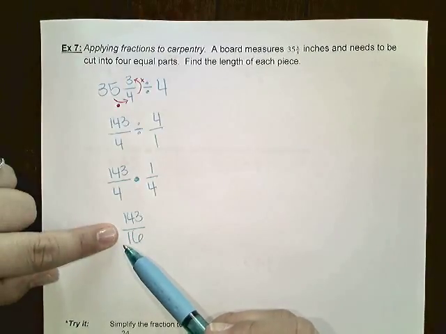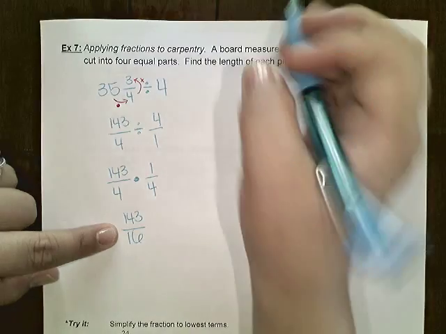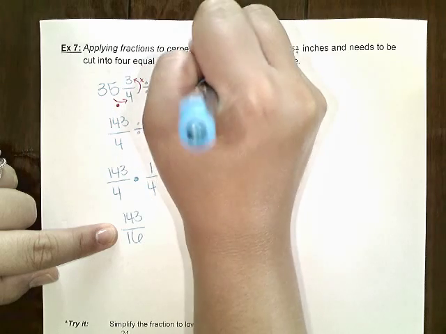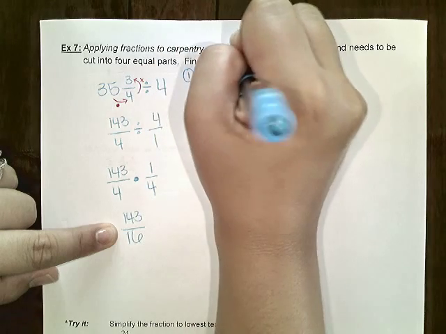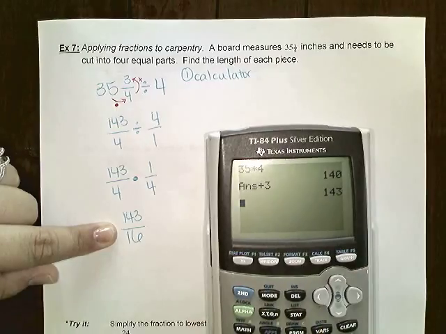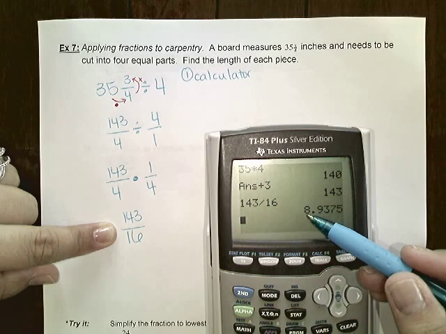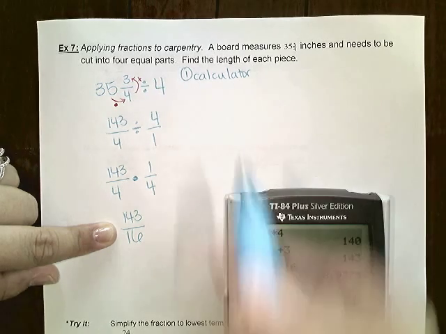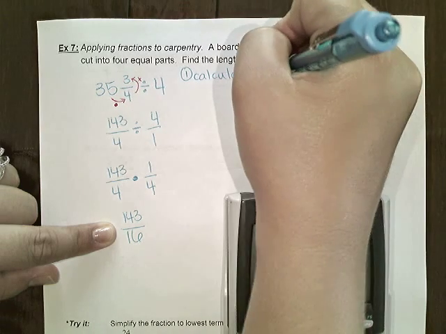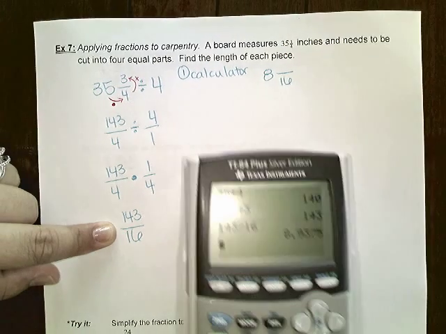Now there's a couple ways to do it. I know I explained it in class. One way to do it is using your calculator. Figure out what is the whole. So if we take 143 and we divide it by 16, we get 8 whole pieces. So we know that this is going to be 8 and something over 16.